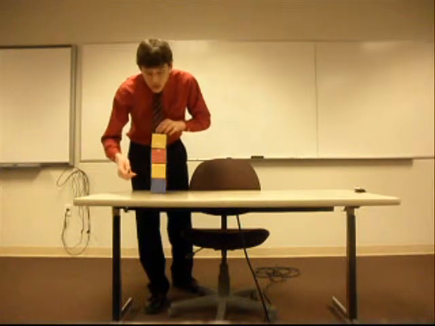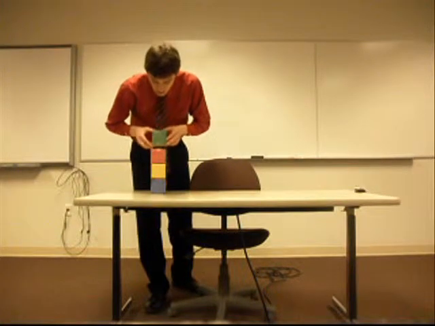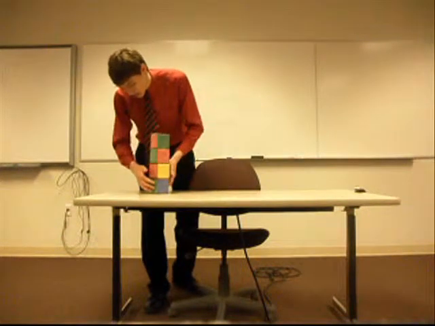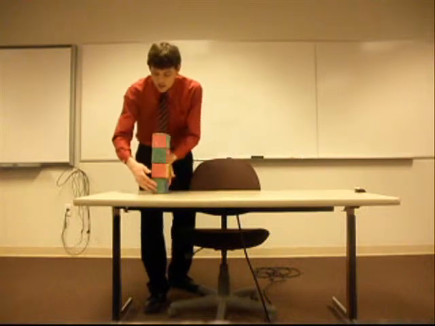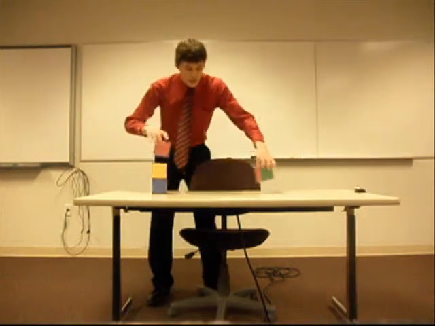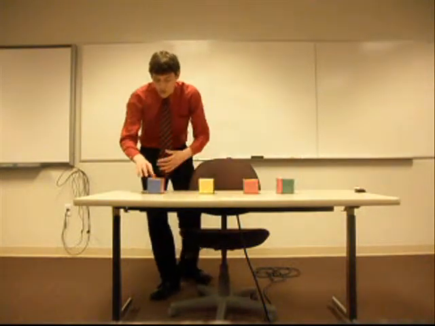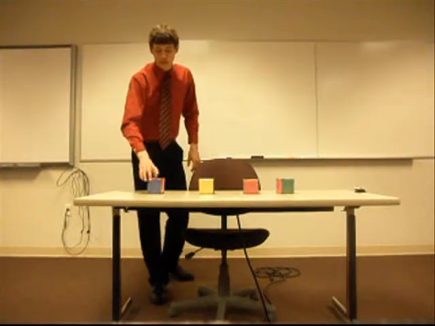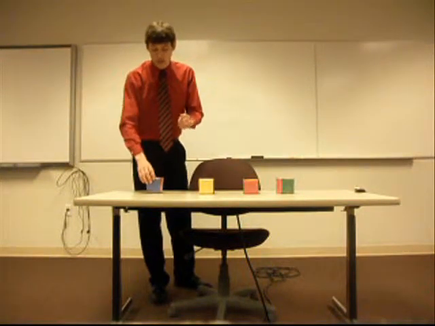So here we have 2 yellow, I can't have that. I need green here or something. And then that messes up this side. So there are so many different options for each cube, which makes it tricky. But there are 2 ways of solving this.